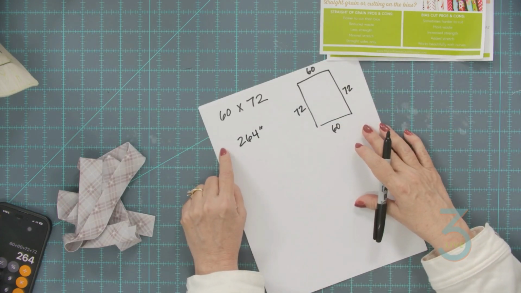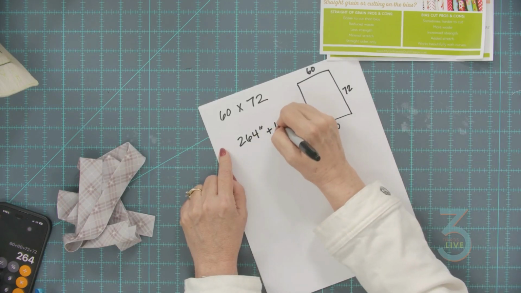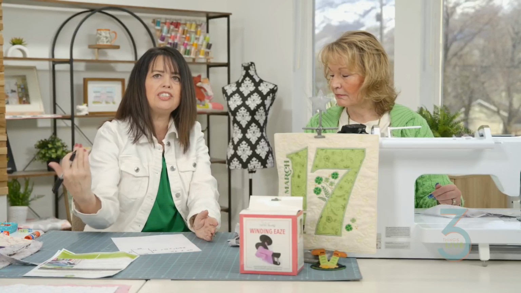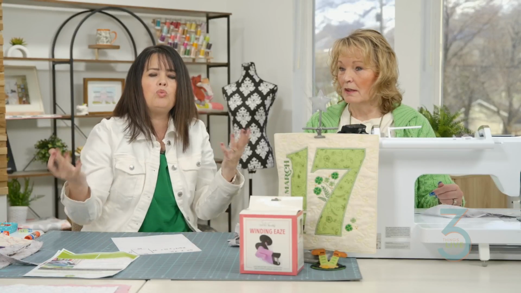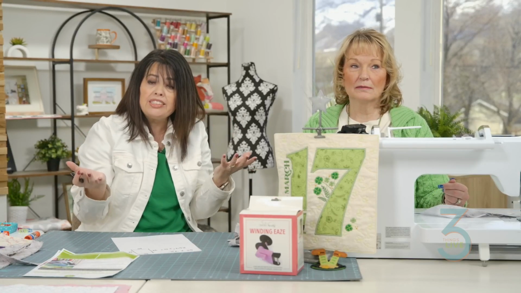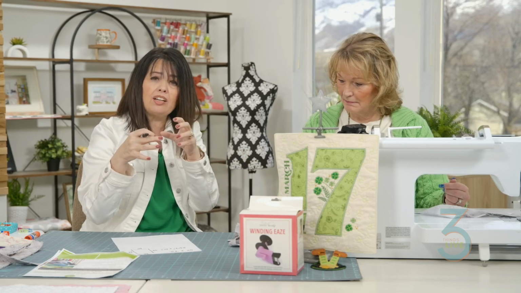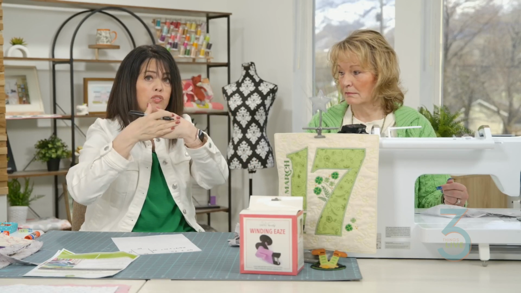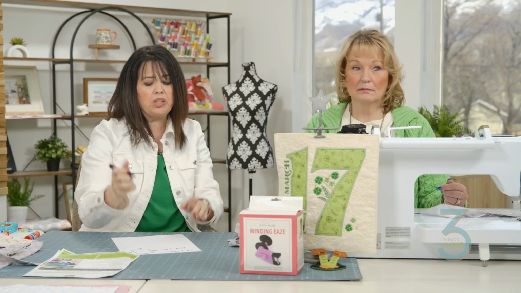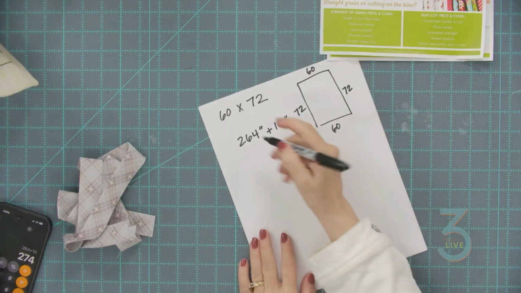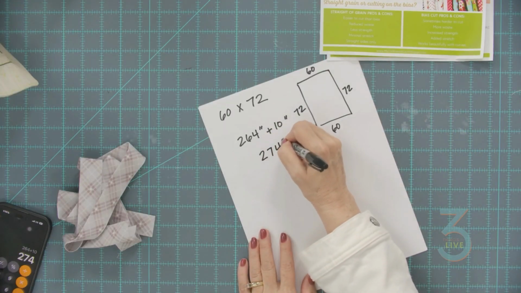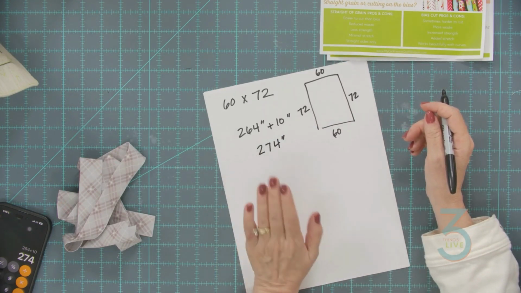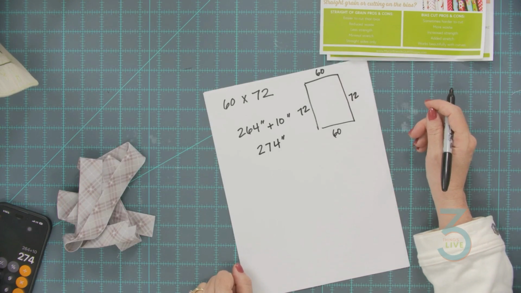Now, I'm going to add the number 10 to it. That's how many inches we need to get around the quilt. Why do I add 10? The reason is because I want to take into account my mitered corners. I also want to take into account my overlap at the end for when I join the ends. So 264 plus 10 is 274 inches. Now I know I need 274 inches to go around the quilt.